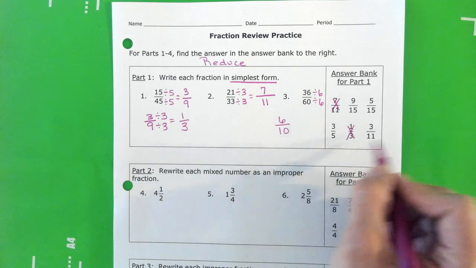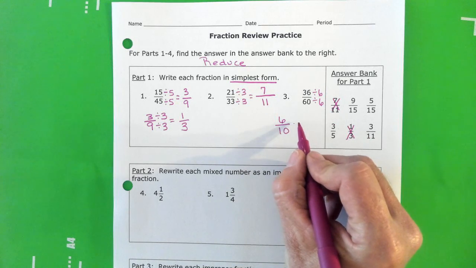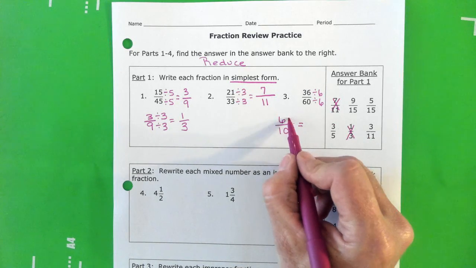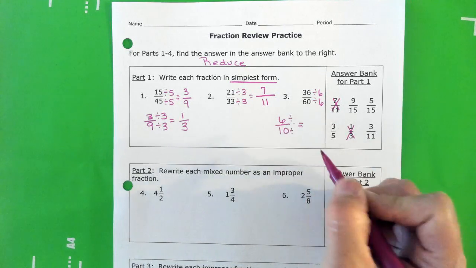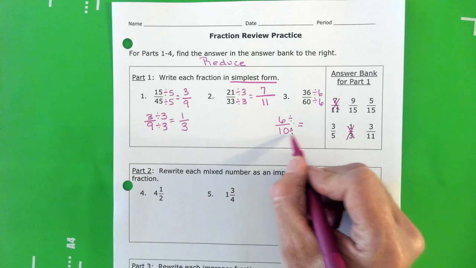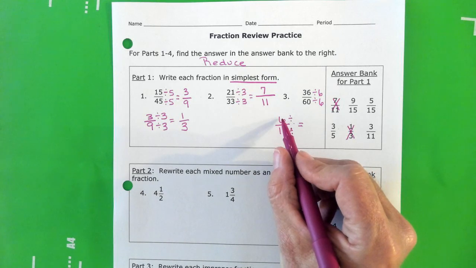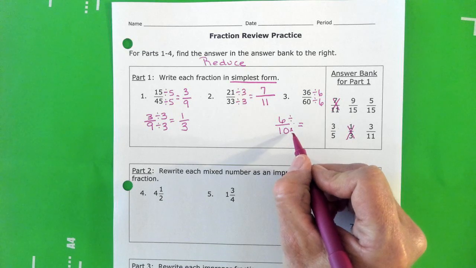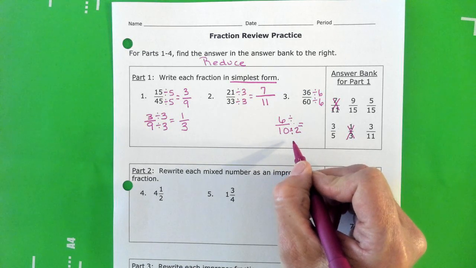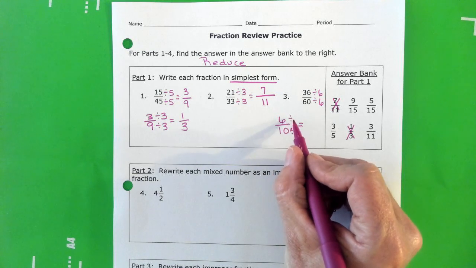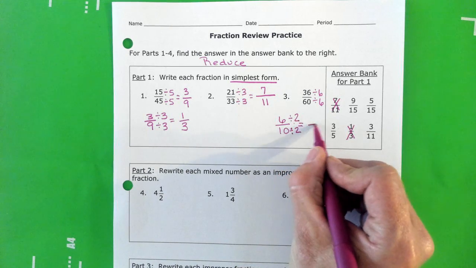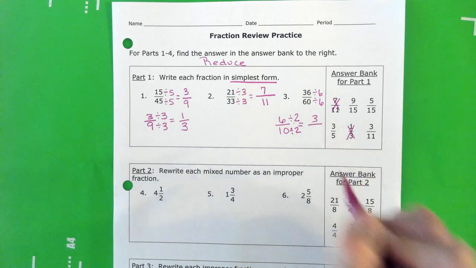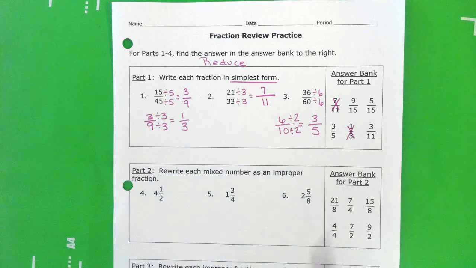Now 6 and 10 is not an answer, so that means I can reduce it again. Okay, what can I divide 6 and 10 by to get a smaller number? 10 can be divided by 5, but 6 can't. 10 can be divided by 2, because 2 times 5, but can 6 be divided by 2? Yes. 6 divided by 2 is 3, and 10 divided by 2 is 5. So one of the skills you have to know with fractions is how to reduce.